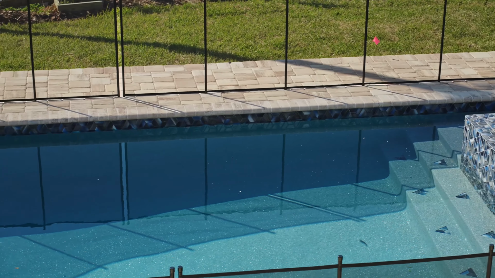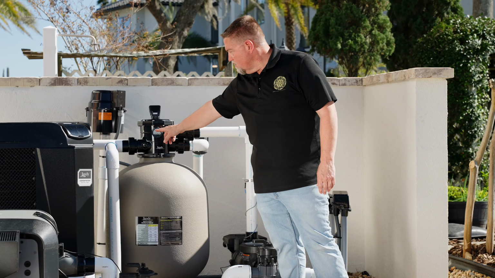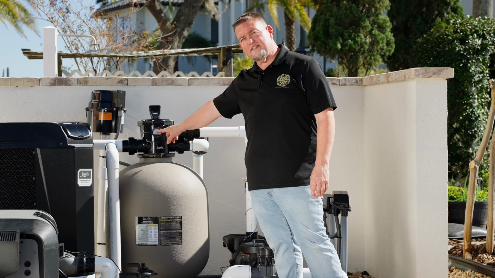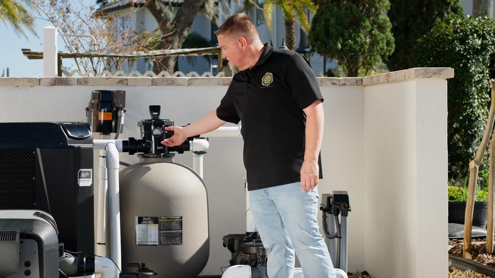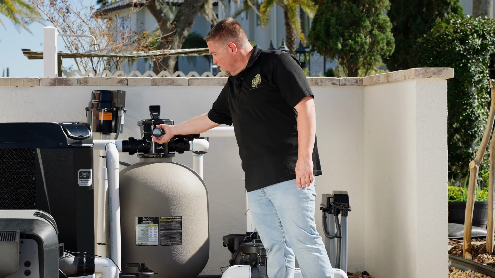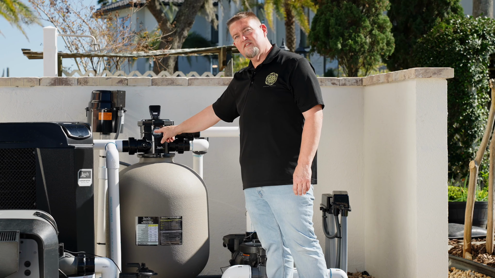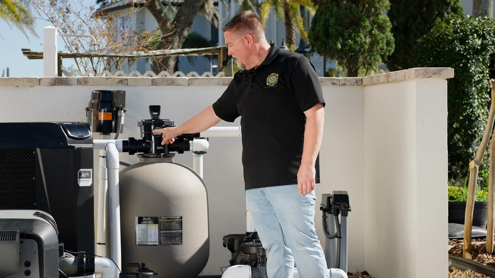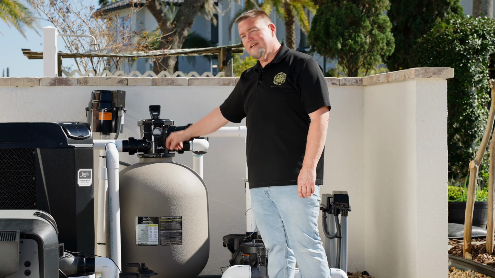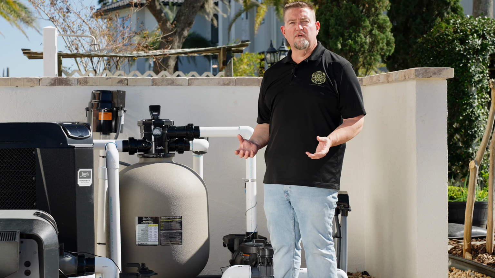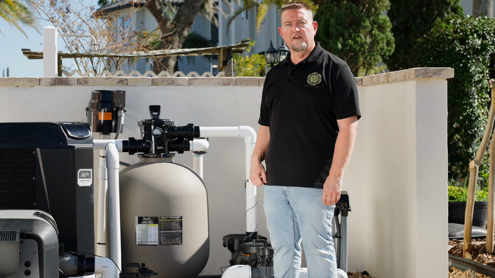Now we have a clean filter. As you can see, our pressure reduced down by about 5 psi. We know we're operating at an optimal mode. On this dial, you want to reset your dial so the start arrow lines up with where your pressure is at currently. And when that pressure gauge gets up to the next arrow, it's going to say clean filter. It's a 10 psi difference. That's when you know to clean the filter again.